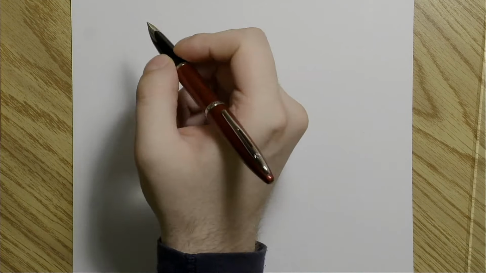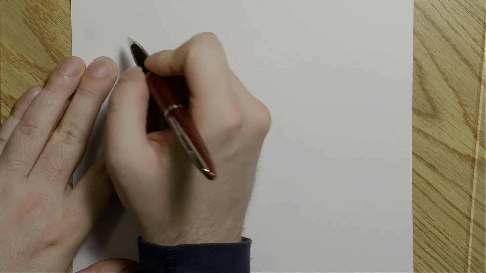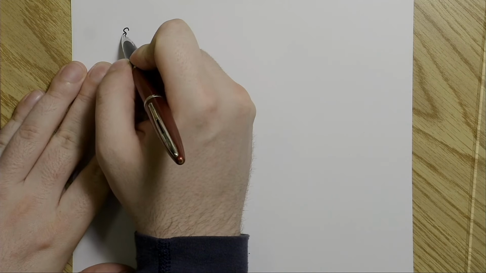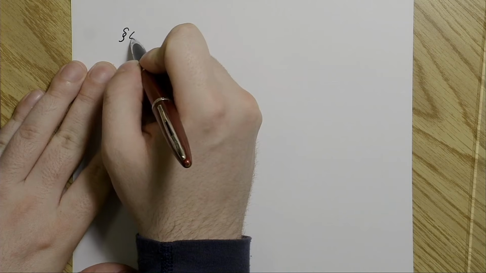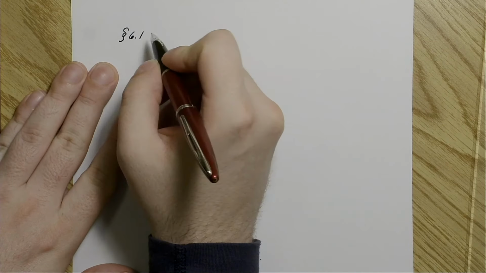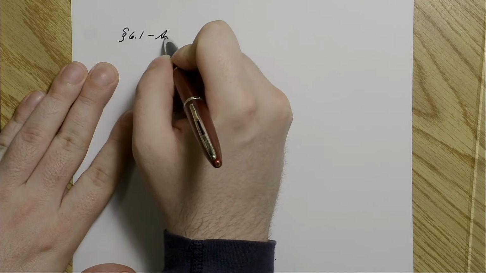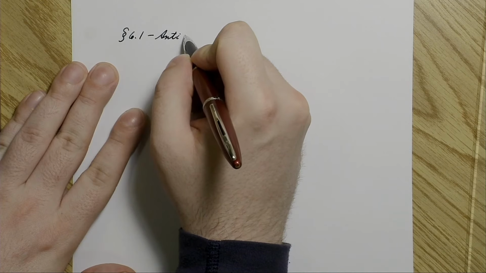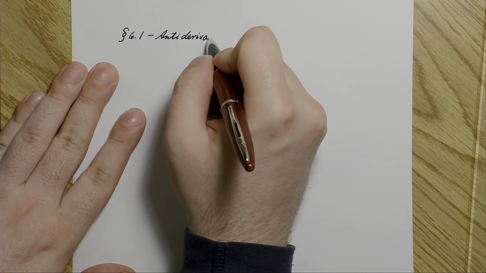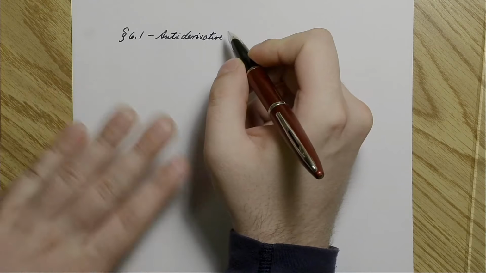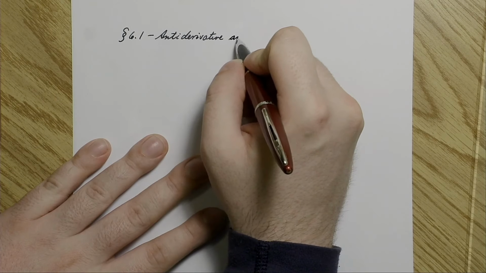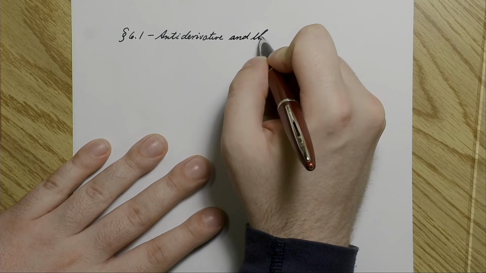Okay, so what are we doing today? We're doing section, I believe it's 6.1, and it's the antiderivative and the rules of integration.